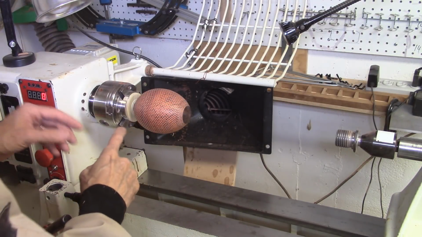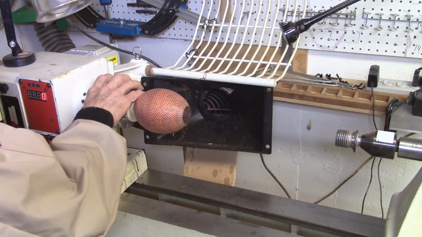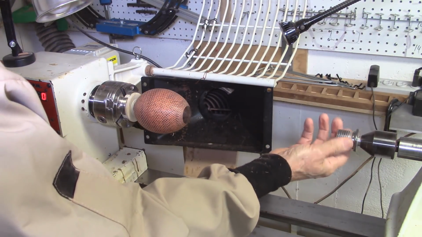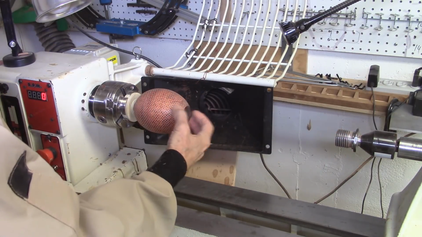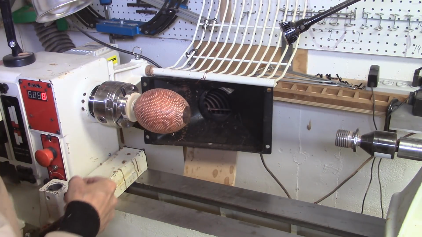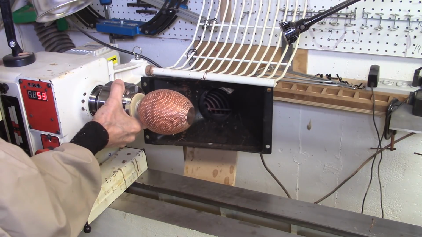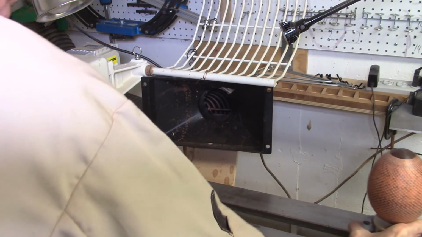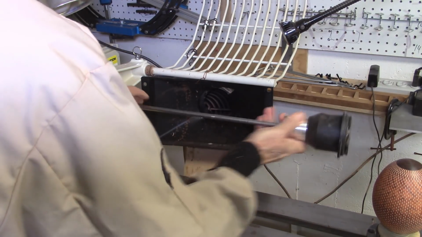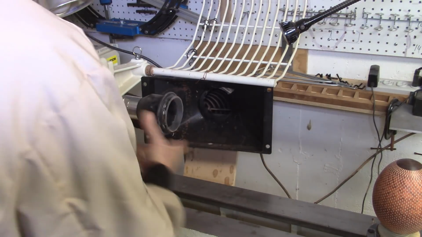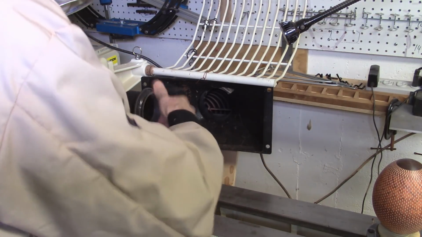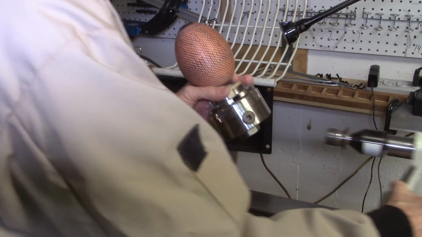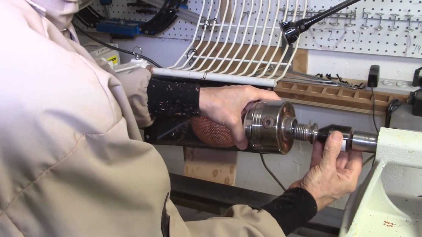Okay, I'm ready to reverse this. I'm going to take this chuck and take it off the lathe and put it on my rotating tailstock. And then I use a vacuum chuck to hold the egg while I turn off the opposite side. So I remove the chuck from the headstock, and let me first install my vacuum chuck. And then install this chuck in my rotating tailstock.